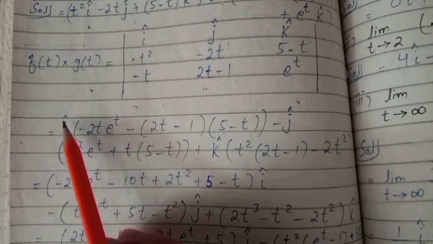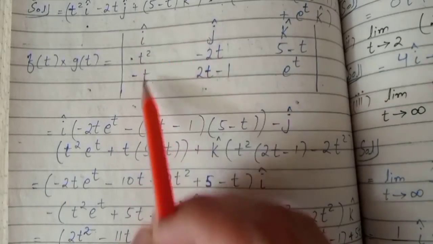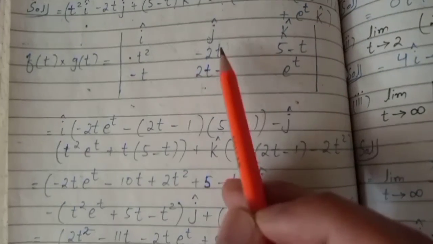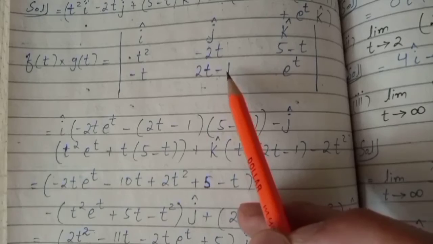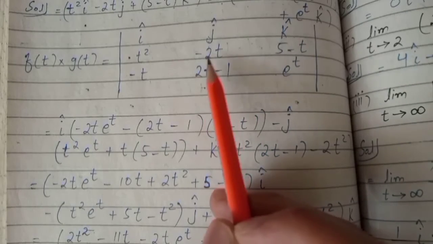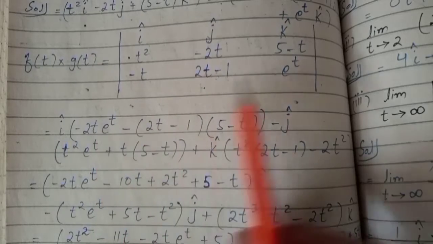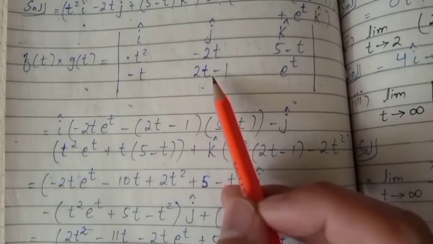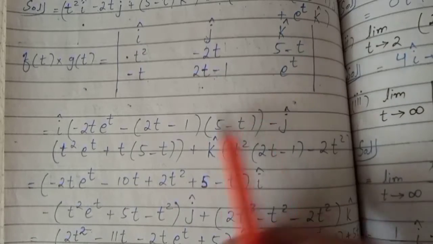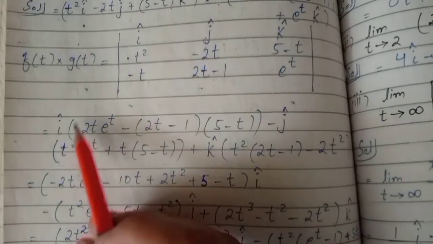Write i, then ignore the first row and first column, and multiply these two, minus, and multiply these two. If you multiply minus 2t with e raised to power t, here it is, you will get this, minus, multiply these two, 2t minus 1 with 5 minus t, bracket closed. Now we come to this.